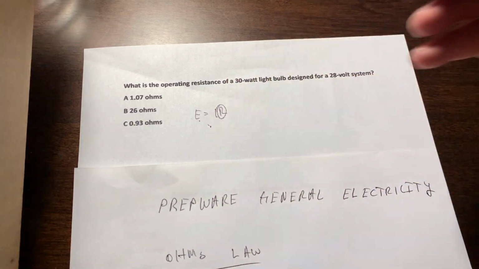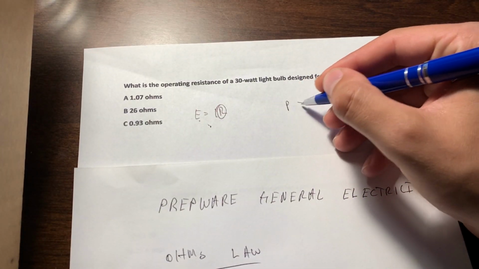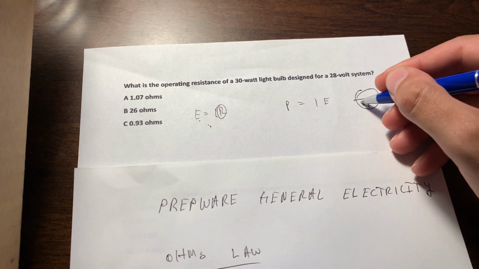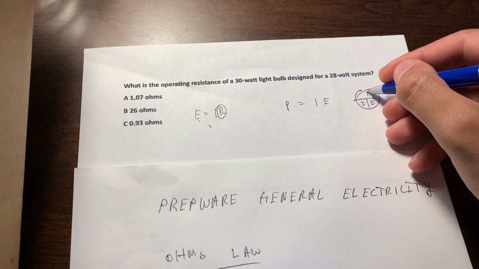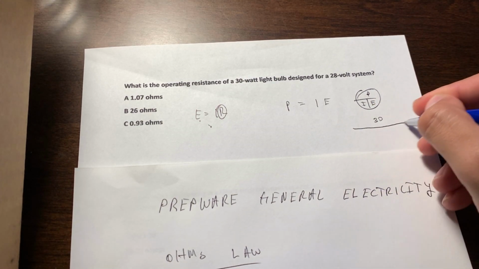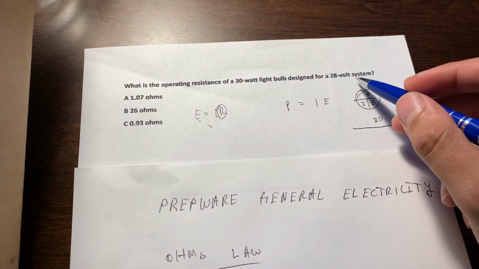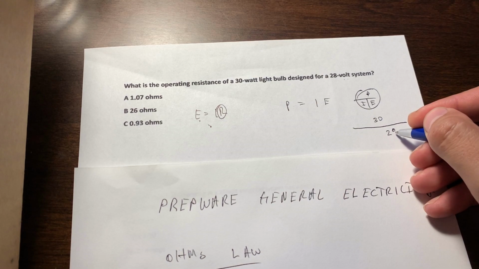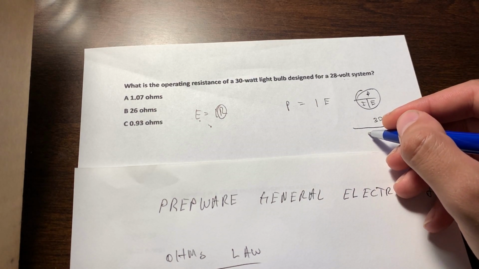Well, we're trying to find resistance. So we could use P equals IE. We have power, we have 30 watts. And we have E, 28.